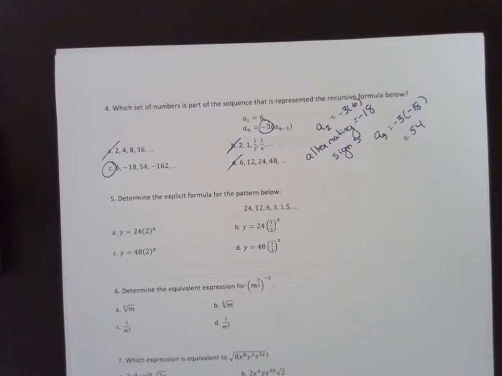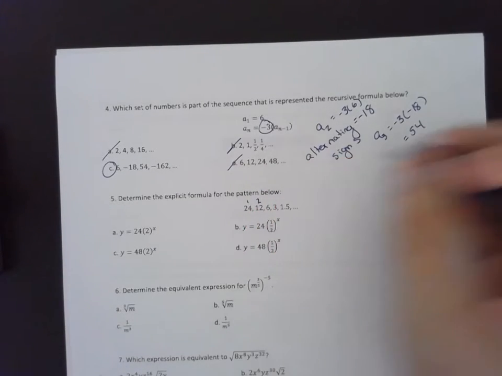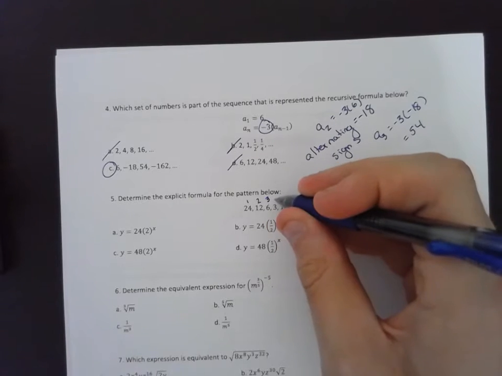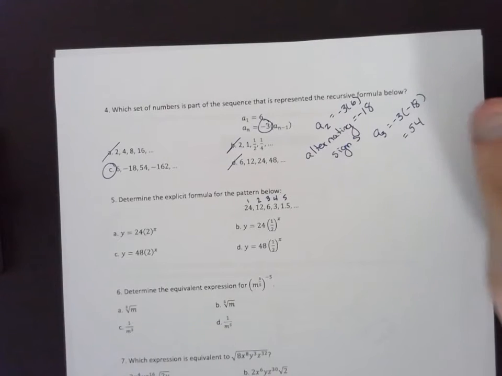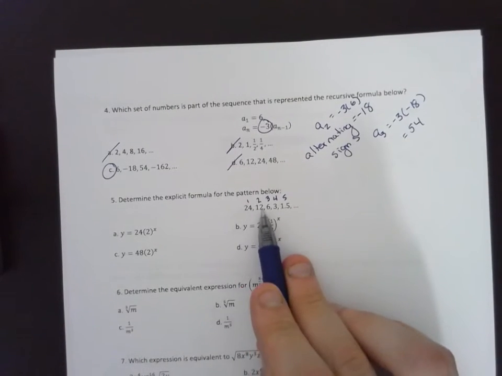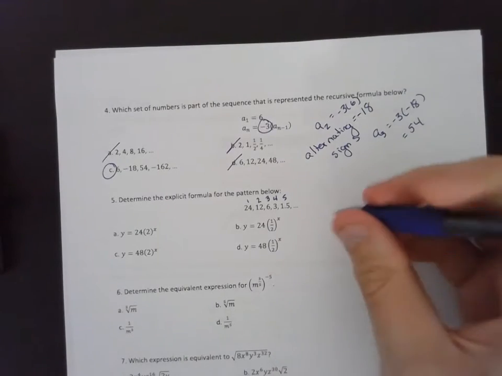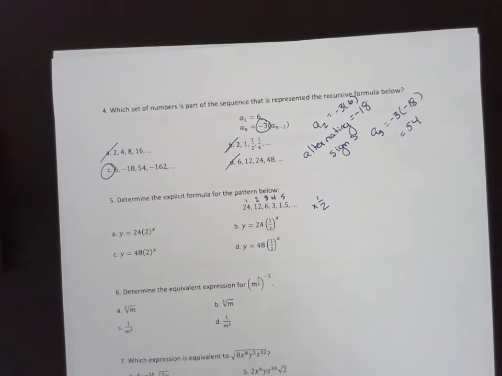Number 5, determine the explicit formula for the pattern below. So, my first term is 24, second term is 12, third term is 6, fourth term is 3, fifth term is 1.5. So, again, first and foremost, determine the pattern. 12, 6, 3, well, that looks like I'm dividing by 2. You guys probably thought that first, but again, remember, with these exponential functions, we're not dividing, we're multiplying. So dividing by 2 is the same as multiplying by a half.